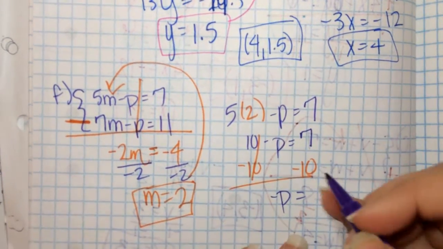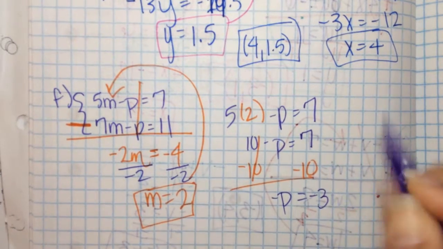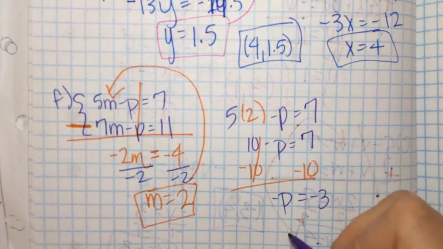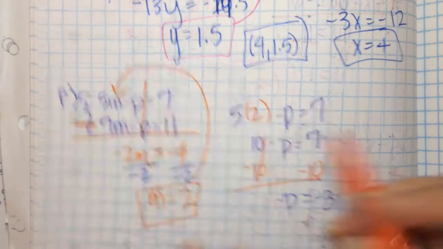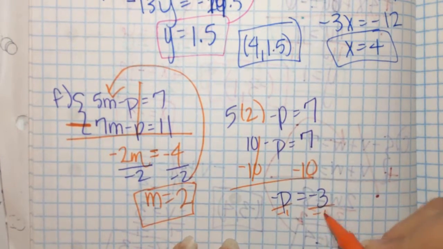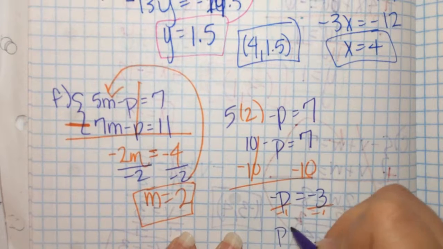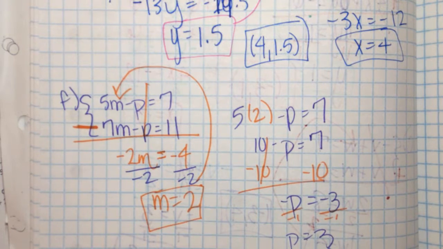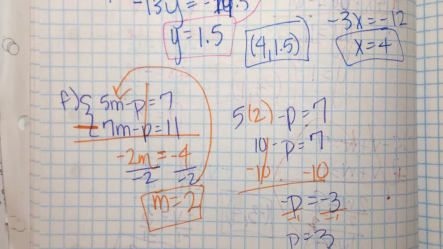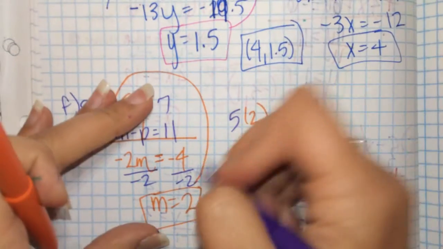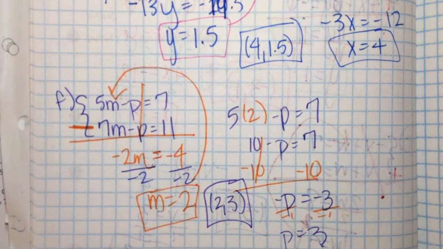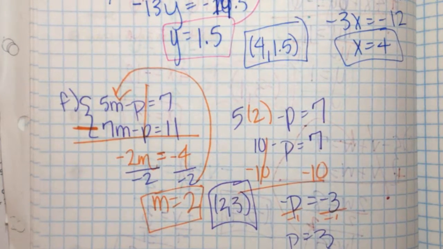Alright, 7 minus 10 is C. P equals 3. Negative 3, 2. And then, no, you have to divide by negative 1. Oh, so it's positive. Alright, so is it positive 3, 2, or is it 2, 3? It's alphabetical order, so it's 2, then 3. Because remember, M comes before P in the alphabet.